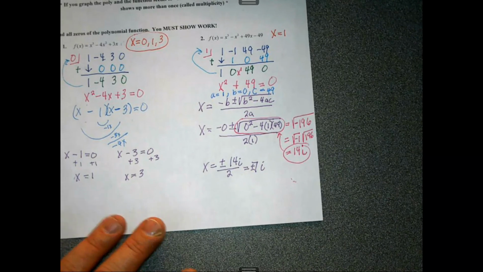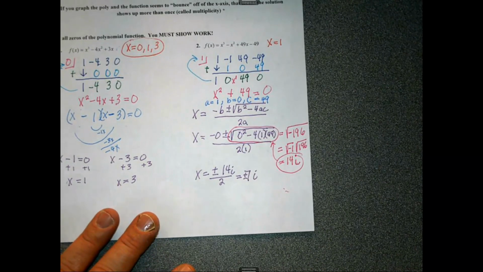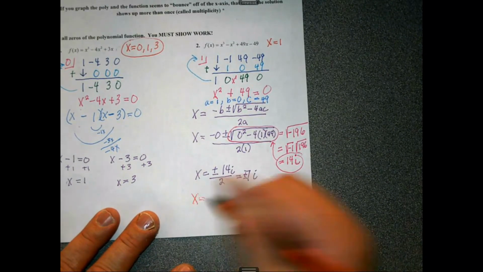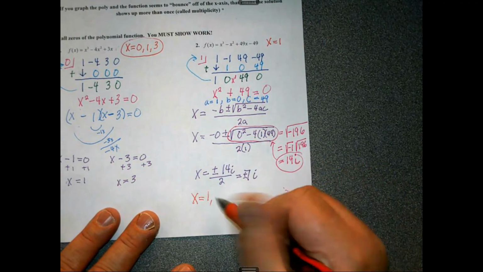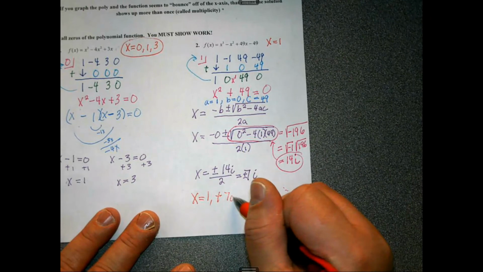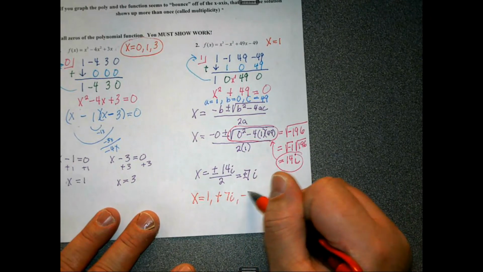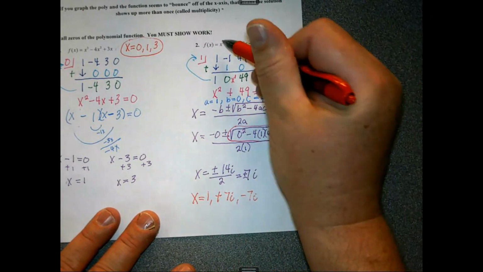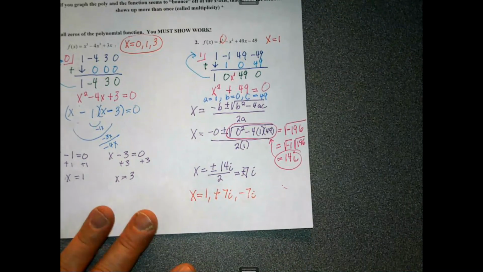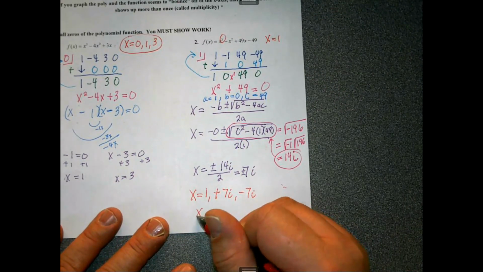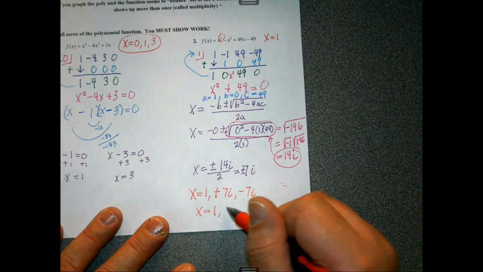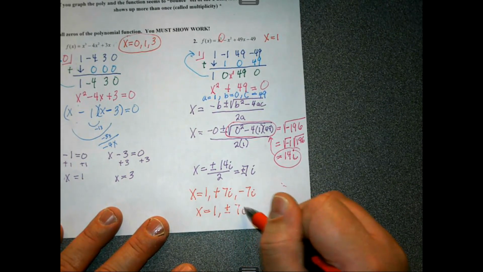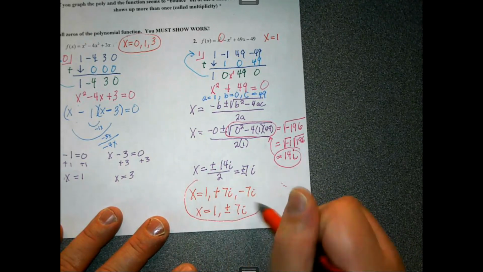So my zeros, x equals 1. Now, if you want to separate these, I like separating them, plus 7i, minus 7i, because it shows me that I need 3 zeros. But it's more than okay to leave it as plus or minus 7i. Either one of these guys, fine.